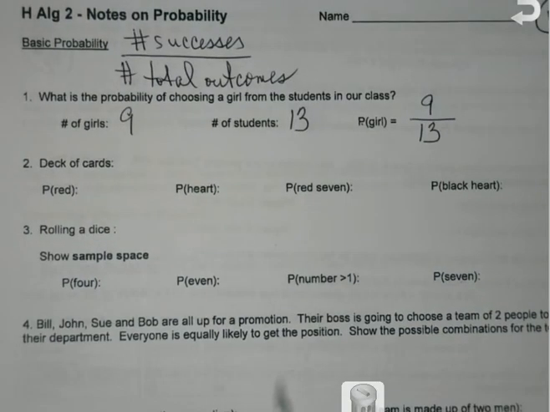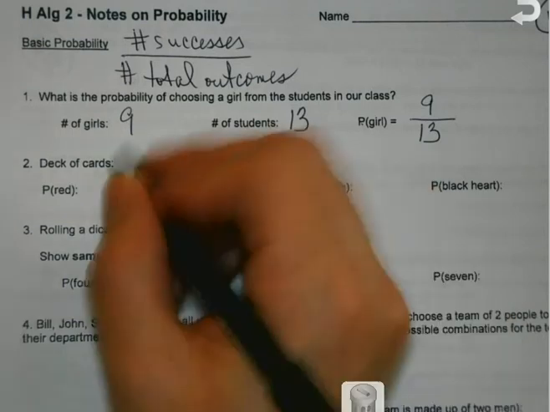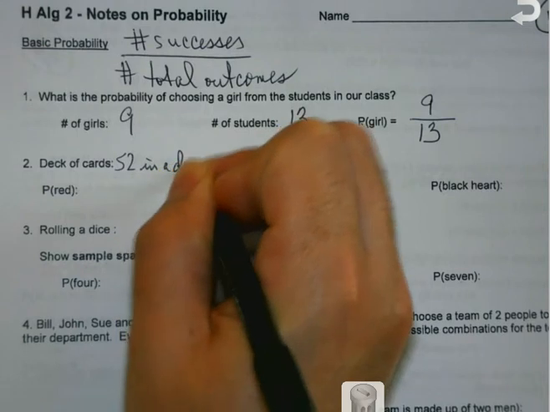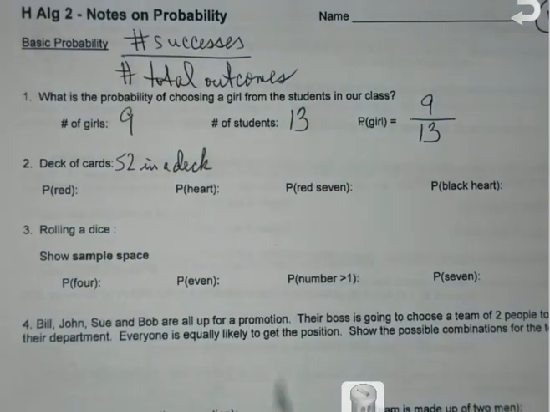Okay. So, deck of cards. Now, I know some of you don't have a lot of experience with cards. So let me help out with a few things here. There's 52 cards in a standard deck, which is what we're talking about here.